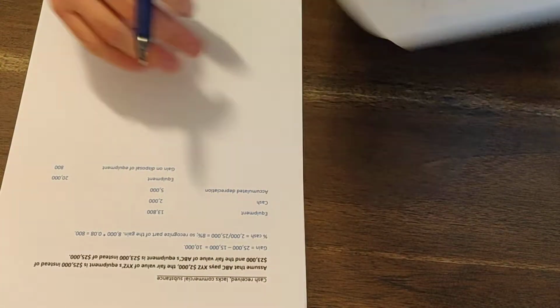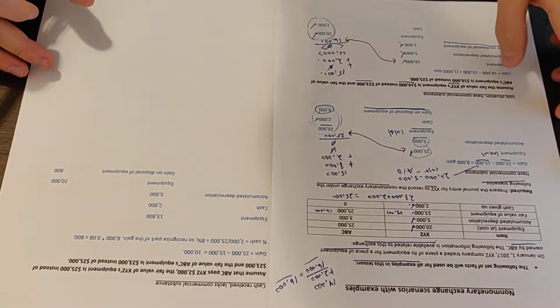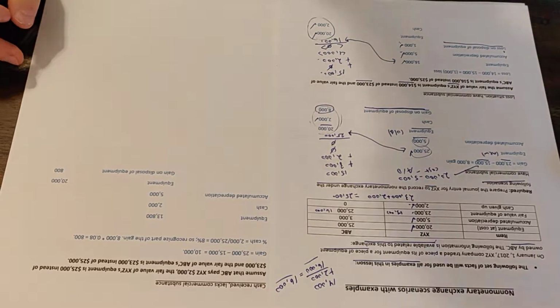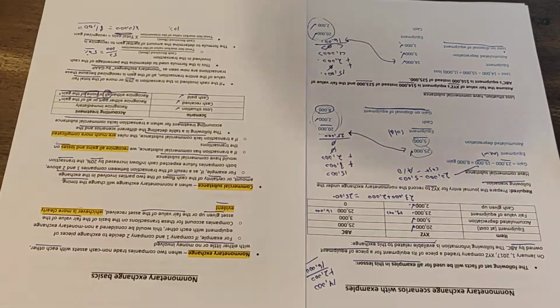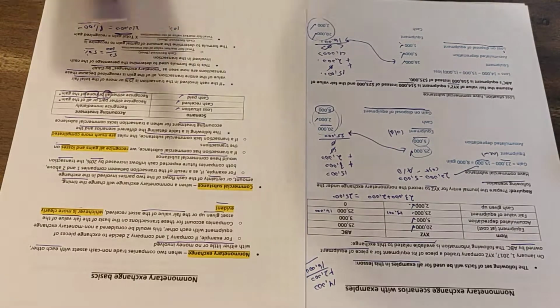Now we're going to do cash received lacks commercial substance, and then we're going to be done with this video. Okay, it's getting a little long, but there are a lot of different potential options and scenarios, and we want to make sure we go through all of them so that we know how to do all of these for the exam.